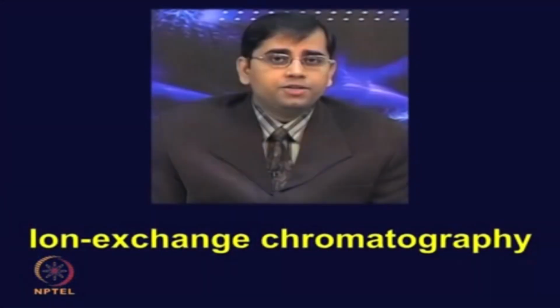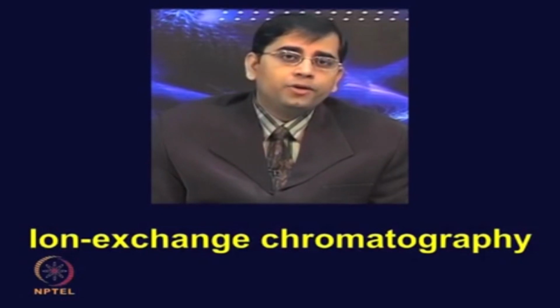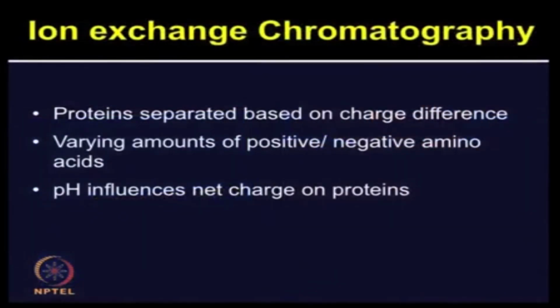Let us now move on to the next chromatography method, which is ion exchange chromatography. This is one of the most versatile chromatographic separation methods, which relies on differences between the number of charges and distribution of charge groups in defined pH and solvent conditions. In ion exchange chromatography, the proteins are separated based on charge difference. The proteins with overall negative charge will interact with positive charges, or vice versa.